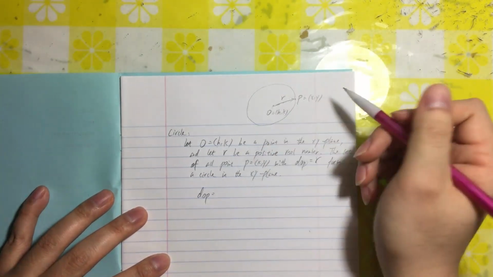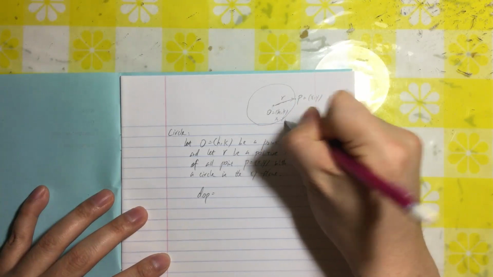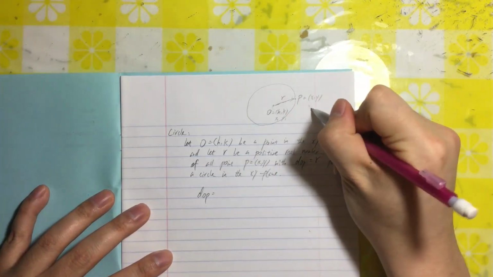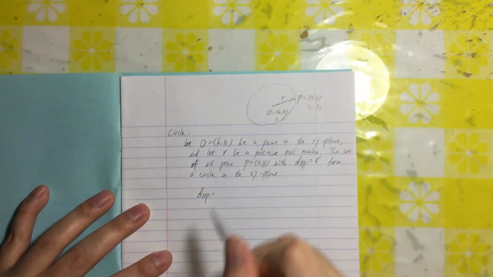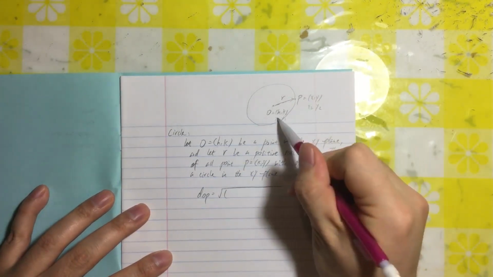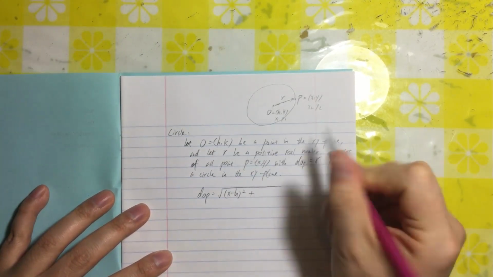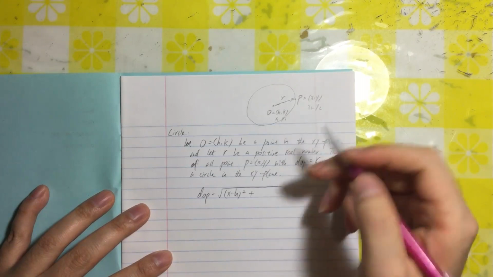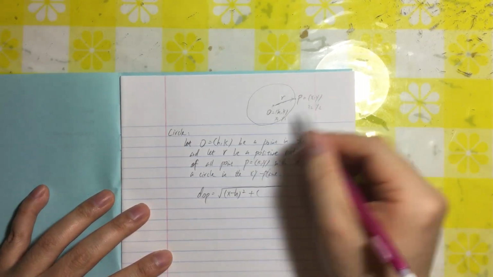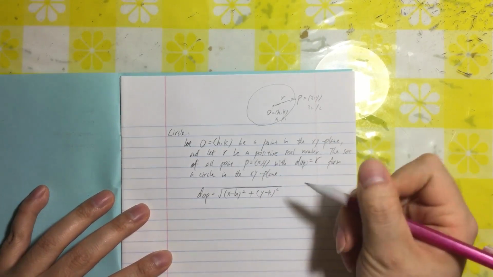For the distance between two points, let me call the first point x1, y1 and the second point x2, y2. The distance equals the square root of (x2 minus x1) squared plus (y2 minus y1) squared, which here is x minus h squared plus y minus k squared.